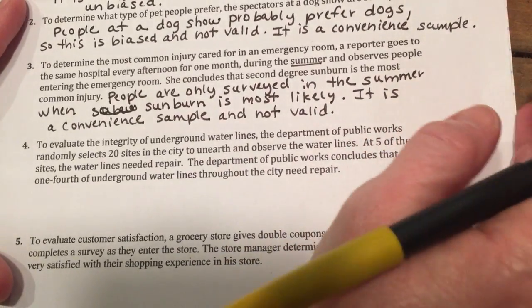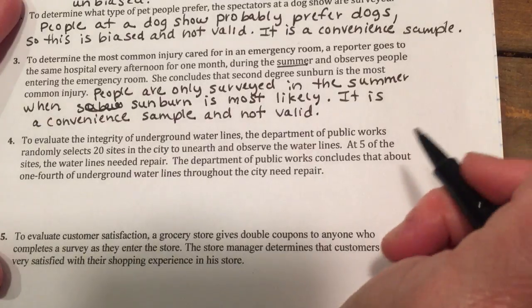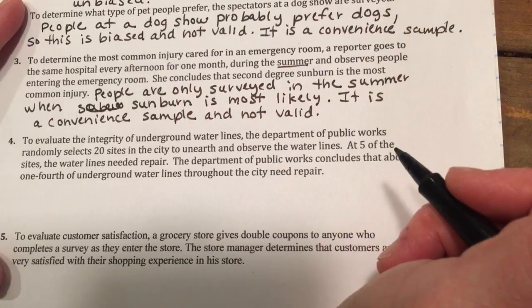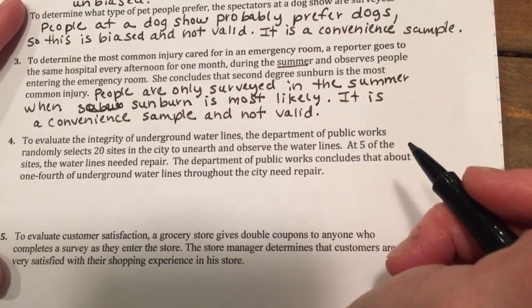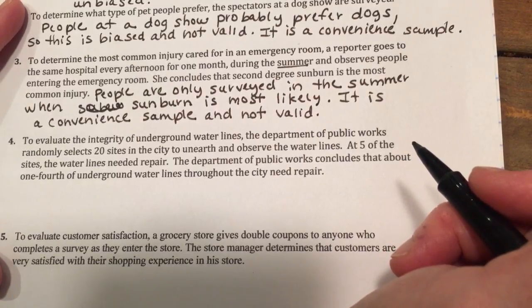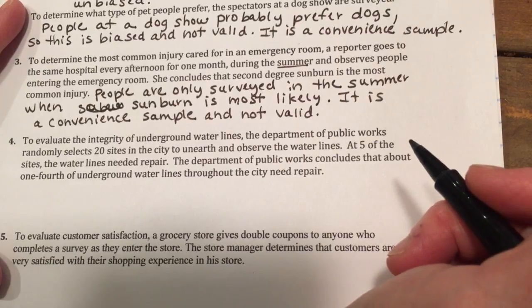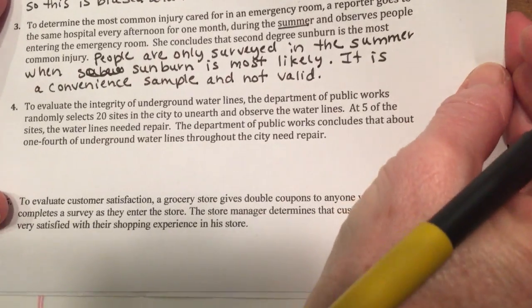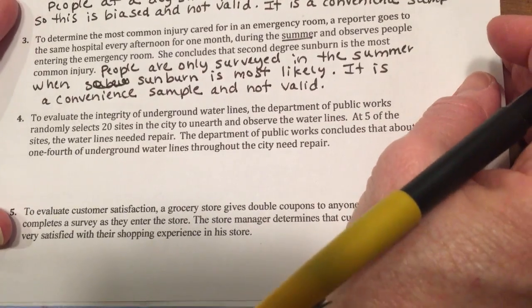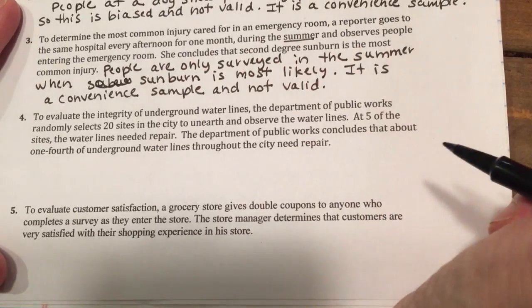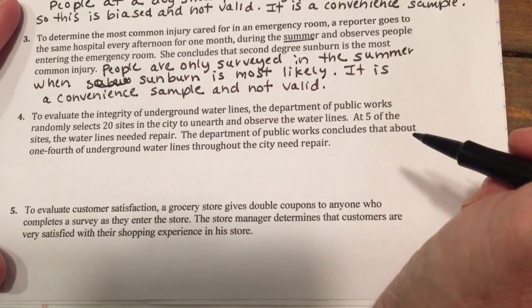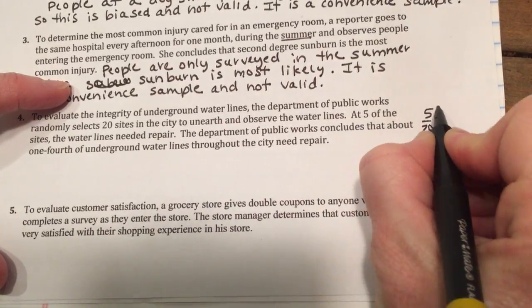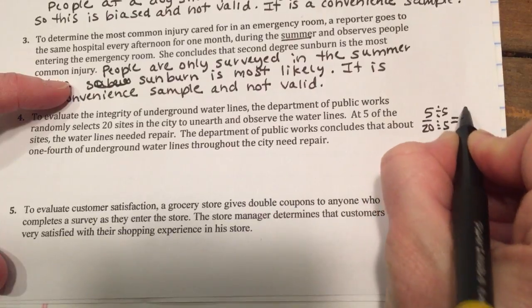Number 4, to evaluate the integrity of underground water lines, the Department of Public Works randomly selects 20 sites in the city to unearth and observe the water lines. At 5 of the sites, the water lines needed repair. The Department of Public Works concludes that about 1/4 of underground water lines throughout the city need repair. So basically they're going to go around town and dig up water lines, and then see which ones need to be repaired. And 5 out of the 20 they dug up needed repairs. So that's where the 1/4 comes from. If I simplify 5 out of 20 by 5, I get 1/4.